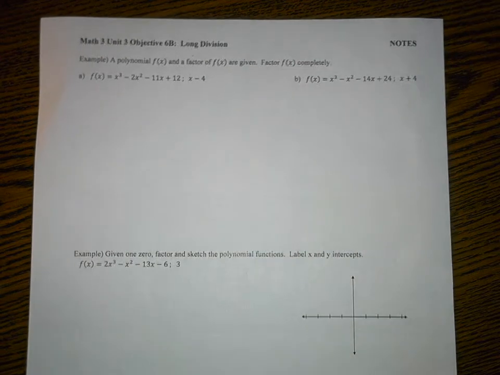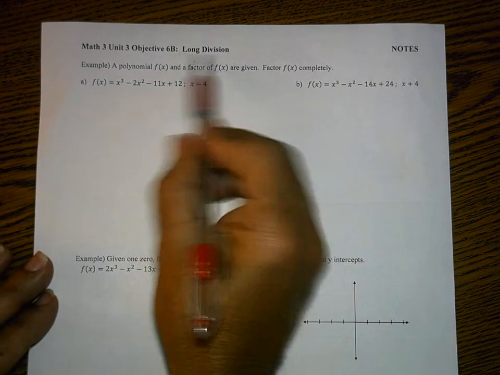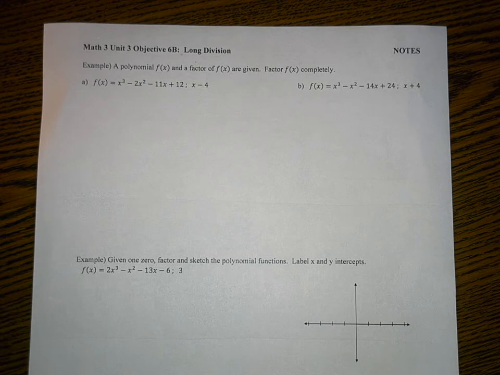All right, so here we go. Objective, Unit 3, Objective 6B. We're going to continue with long division. And let's see what's the difference between 6A and 6B.